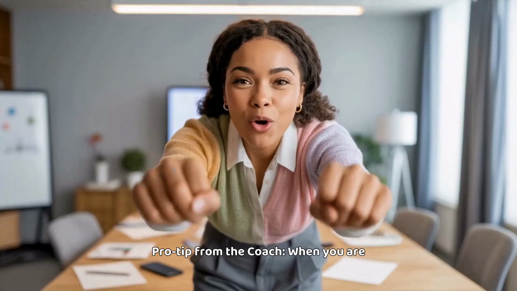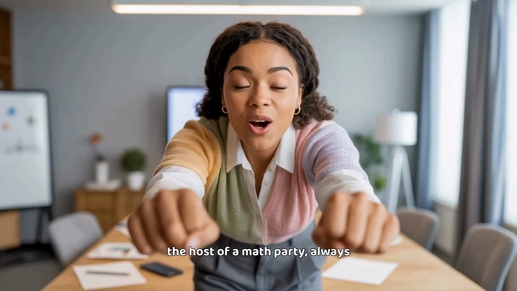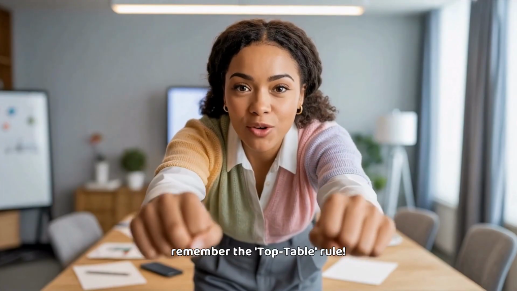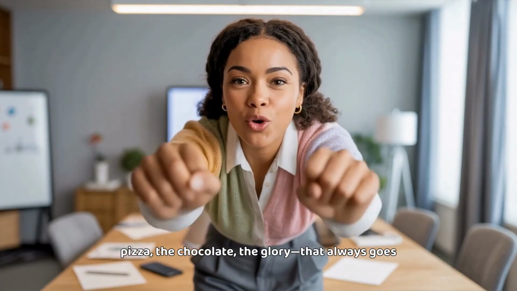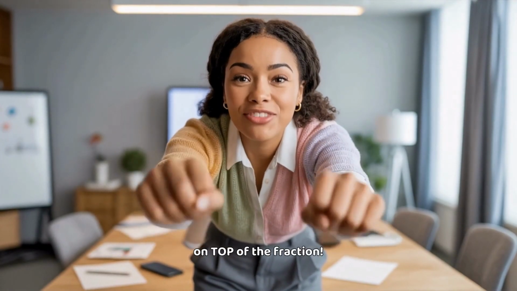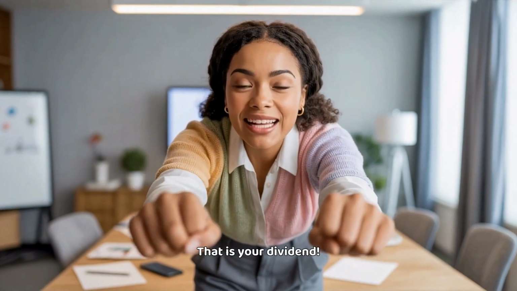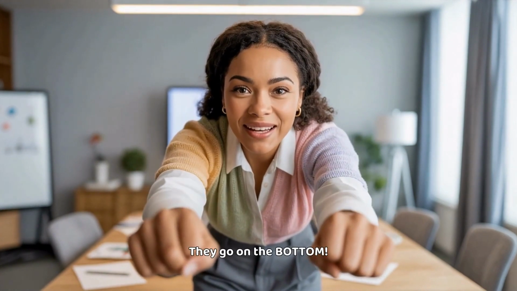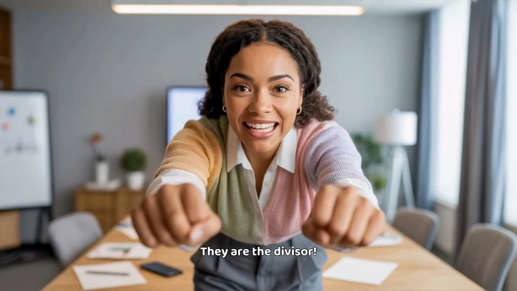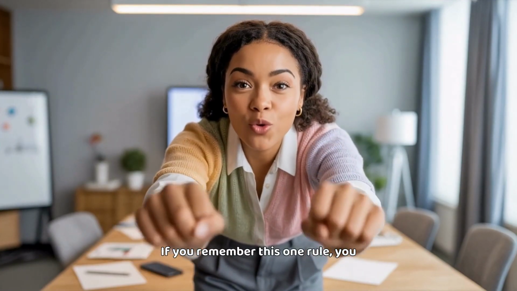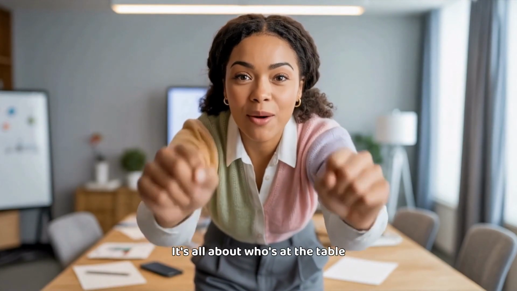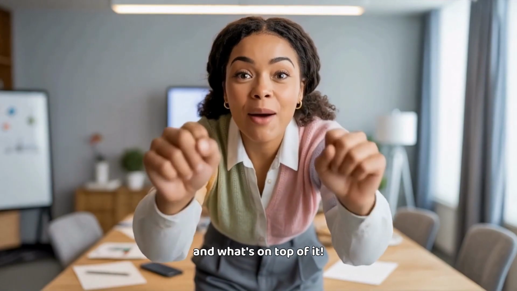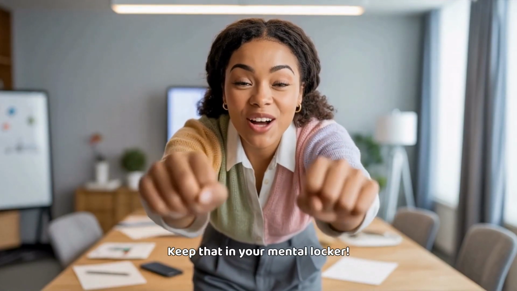Math win. Pro tip from the coach. When you are the host of a math party, always remember the top table rule. The thing you are sharing, the cake, the pizza, the chocolate, the glory, that always goes on top of the fraction. That is your dividend. The people you are sharing with, they go on the bottom. They are the divisor. If you remember this one rule, you will never mess up your party planning or your fractions. It's all about who's at the table and what's on top of it. Keep that in your mental locker.